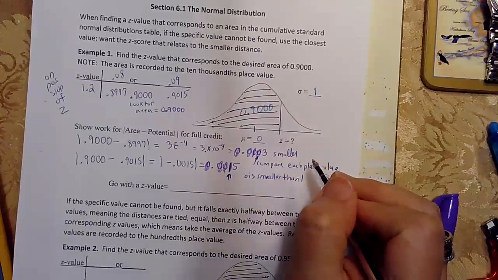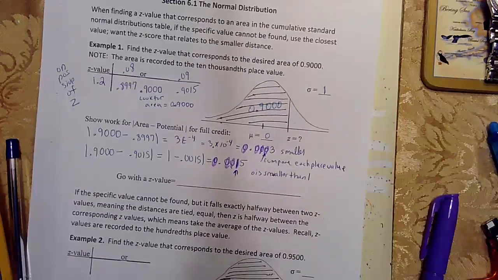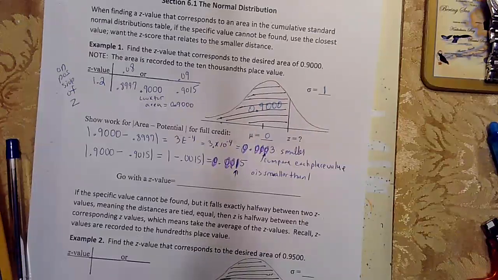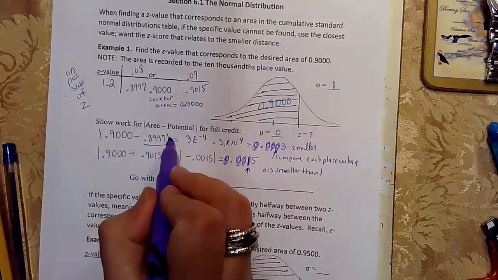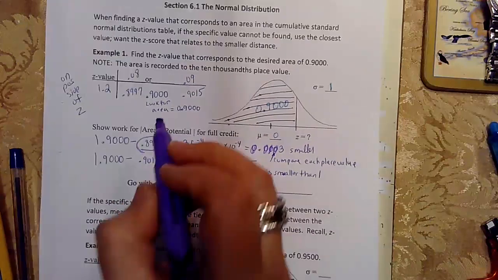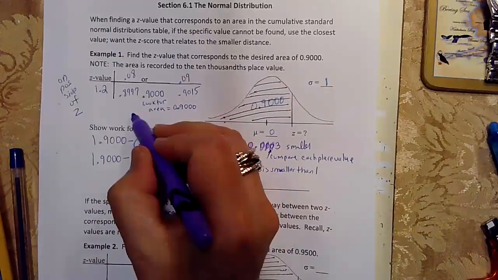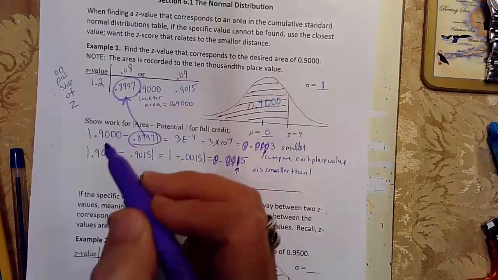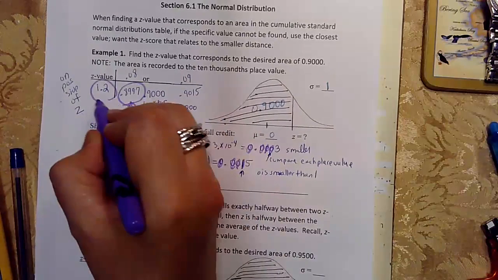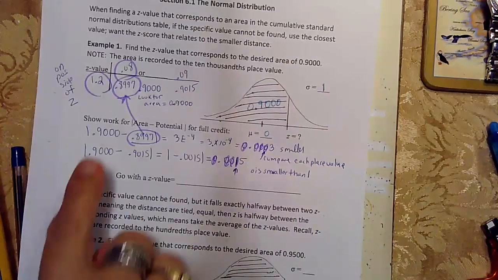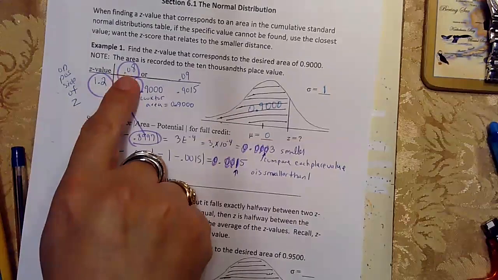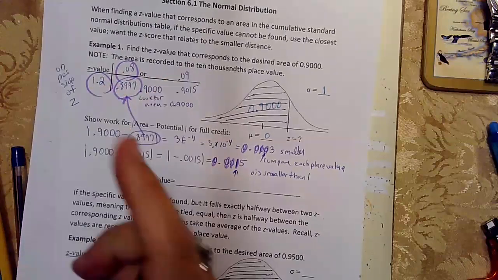Okay, so then when you backtrack, if that's the smaller one, you go back to that potential area. Then that takes you back to this, and then that takes you back to that z value. So you see, you're between this z value or this z value. So which one do you use?